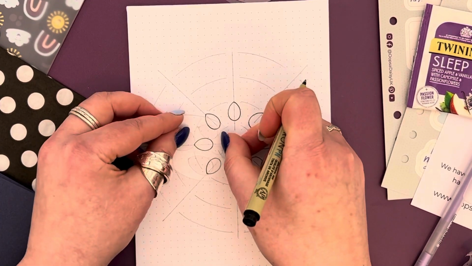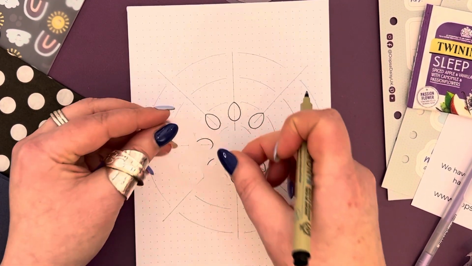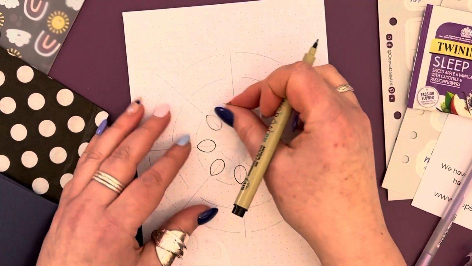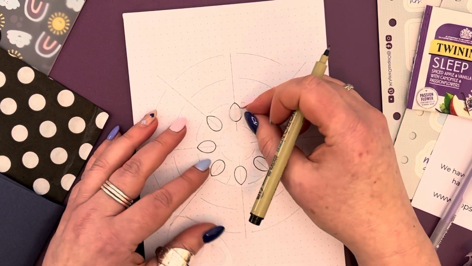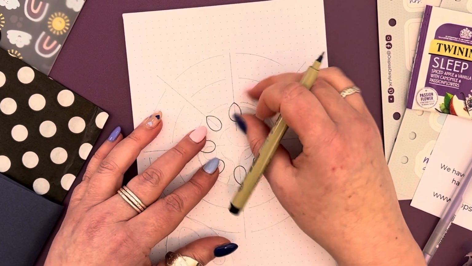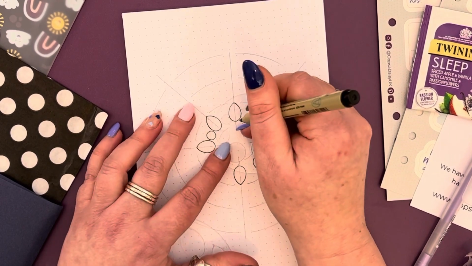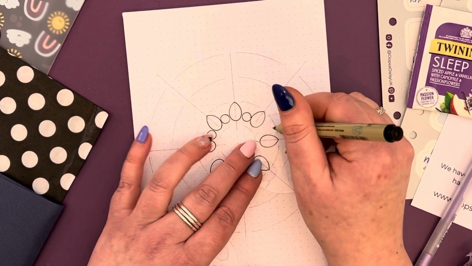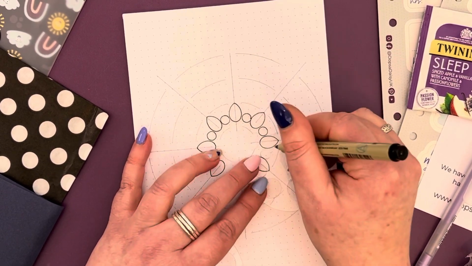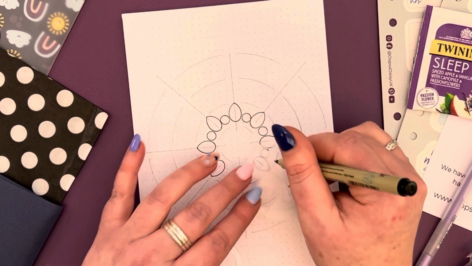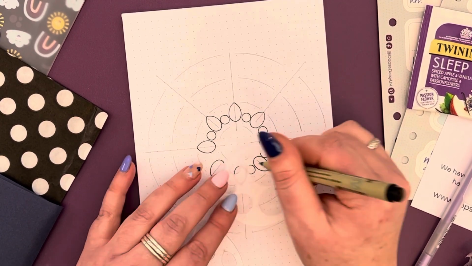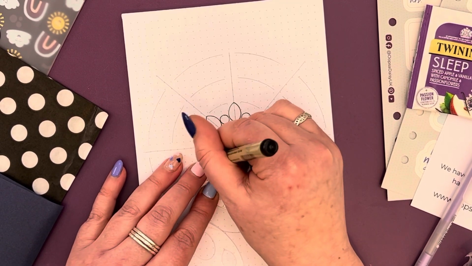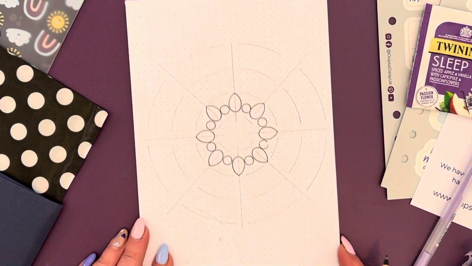I could then add this shape in between those if I wanted to, or we can go in with a new shape. So I think I might do a circle. Let's have a look. Maybe I'll go with this one. So just at the point where that circle fits, add those in, you see, and you're going to just slowly build up your pattern. Once you've drawn it all, then it'll be a case of going in with a colour pen and colouring it all in. So that's our first ring.